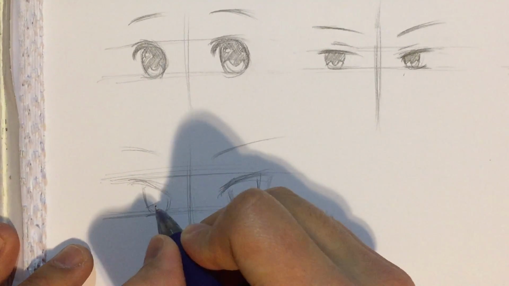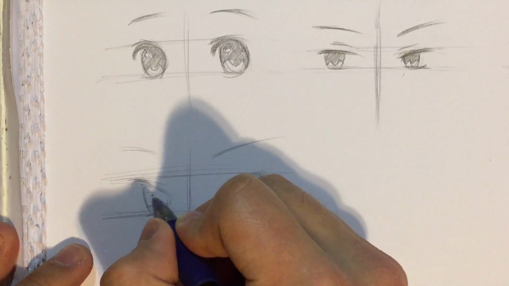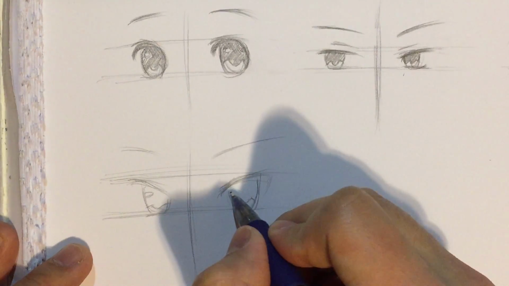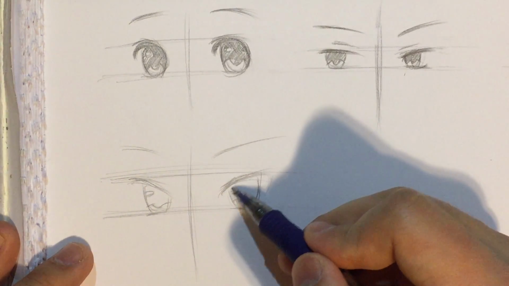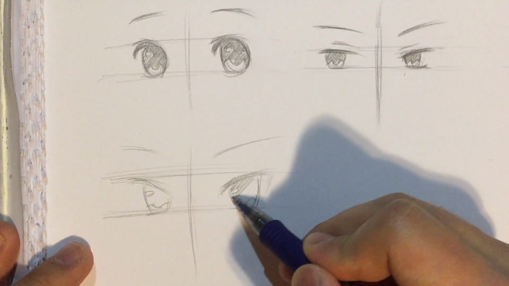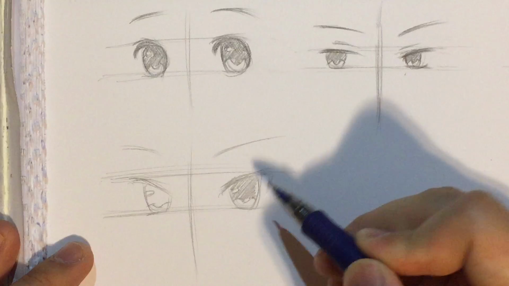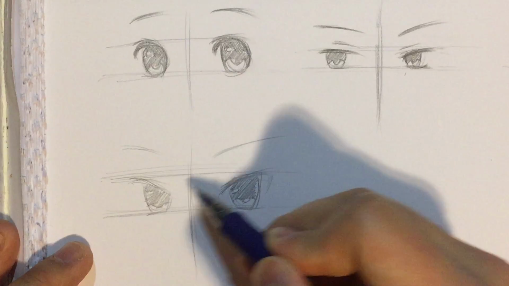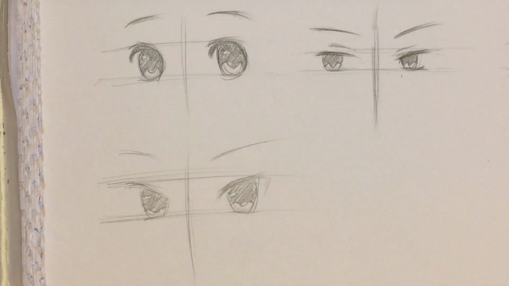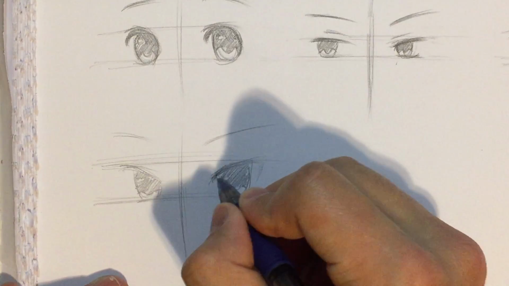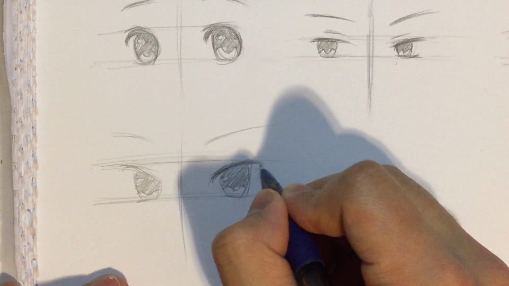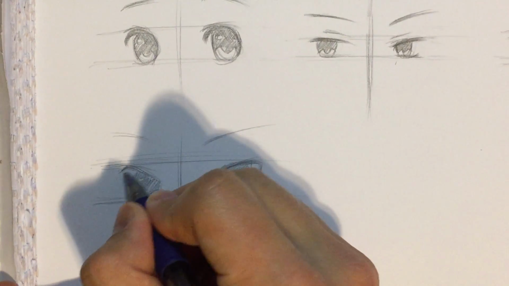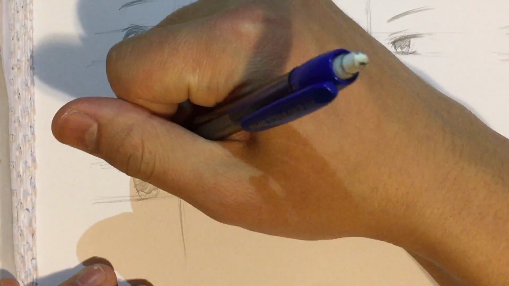Now for the eye shadowing, just gonna do this really simple, just like all the other eyes that I drew. Now let's just draw this one a little bit thicker, and let's not make this one too thick. This one is going to be around, this is enough, because as I've said, this one is going to be masculine.